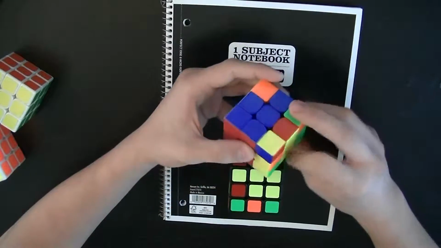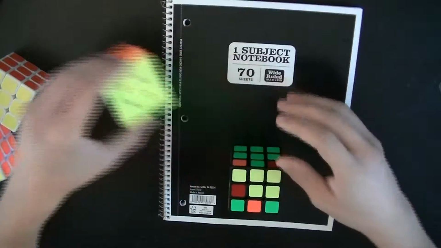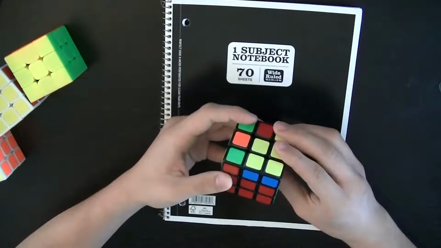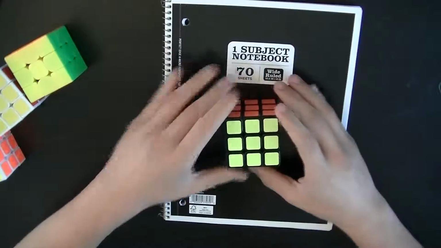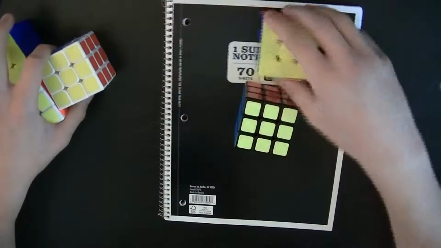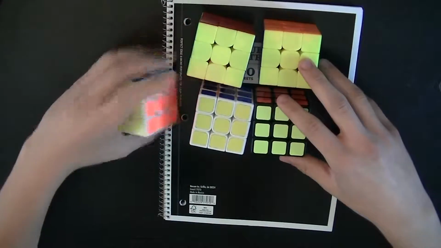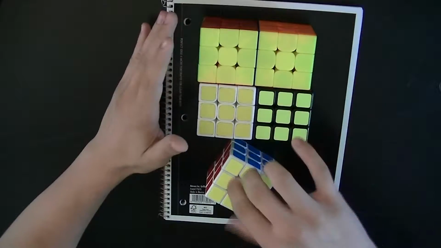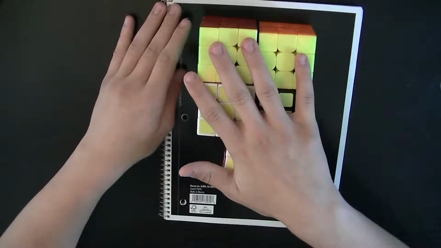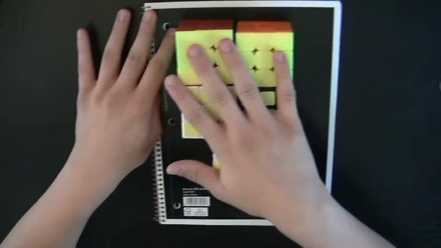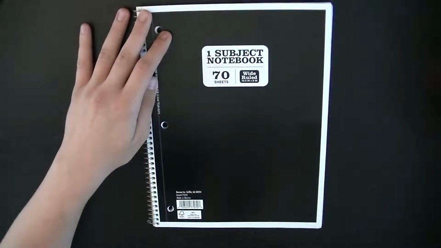This one, really easy. This one, also really easy. Okay, got these 5 done. So 15 out of the way. Now I just got to do 5 more and then 30 more. So let's just do the next 5.